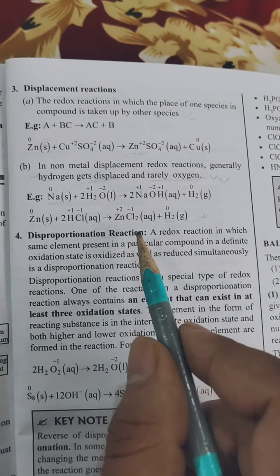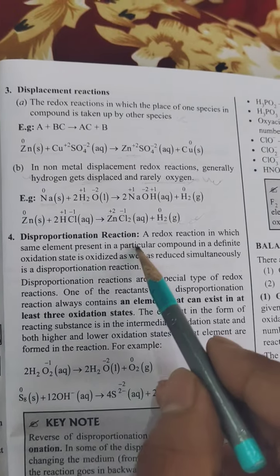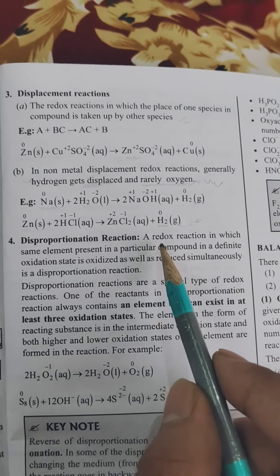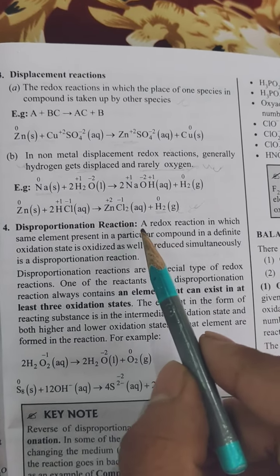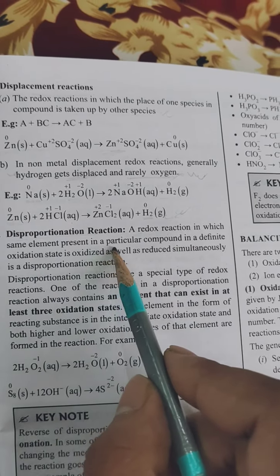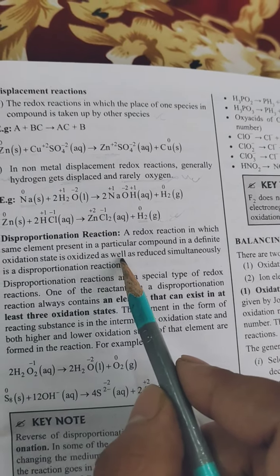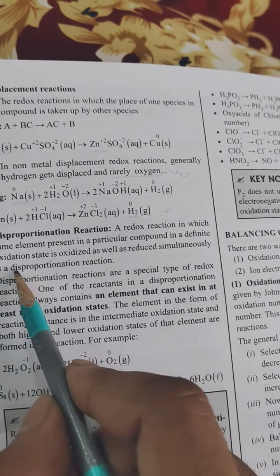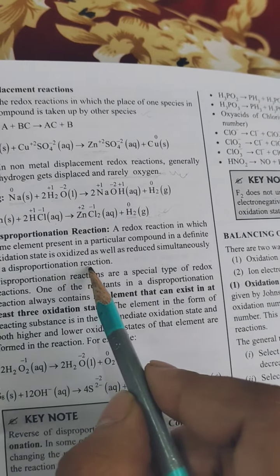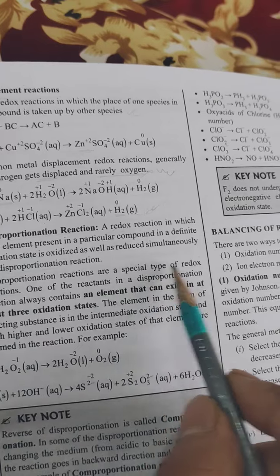Disproportionation reaction is one in which oxidation as well as reduction occur simultaneously, means a single species can undergo oxidation as well as reduction. A redox reaction in which the same element present in a particular compound in a definite oxidation state is oxidized as well as reduced simultaneously. Disproportionation reactions are a special type of redox reaction.